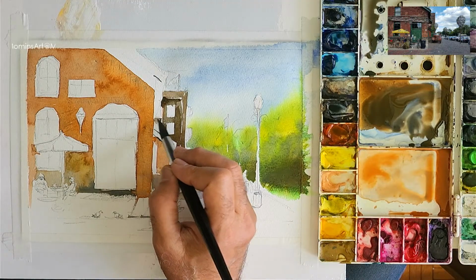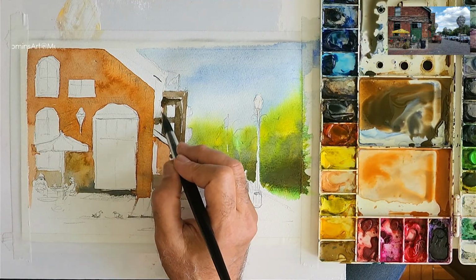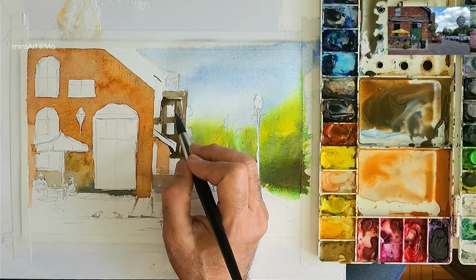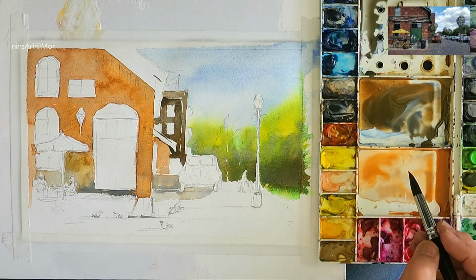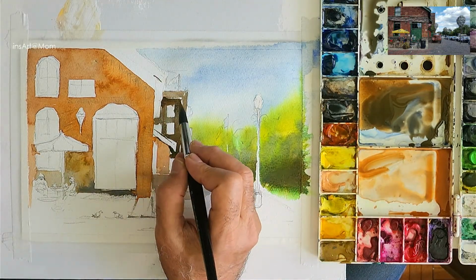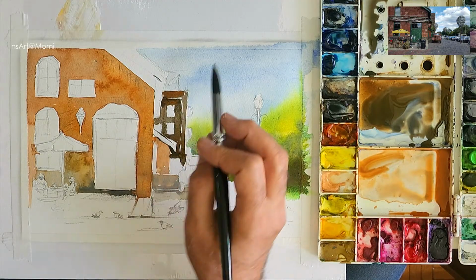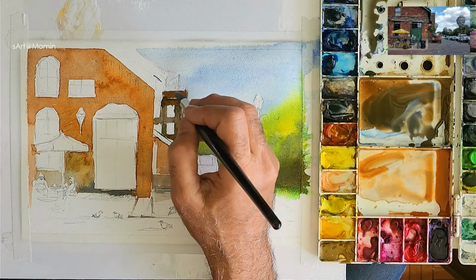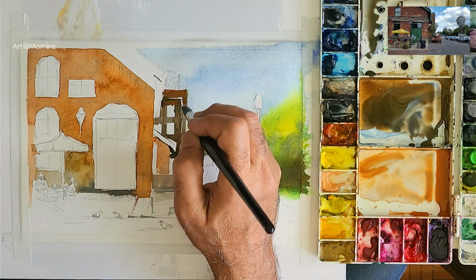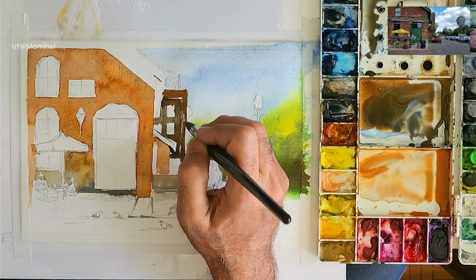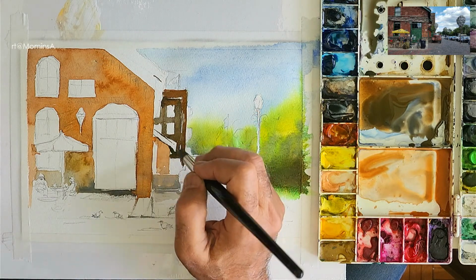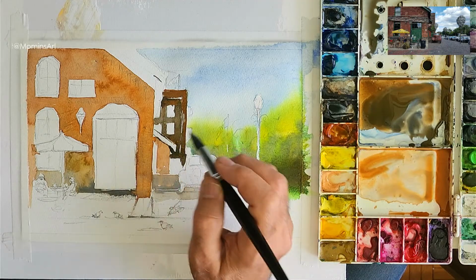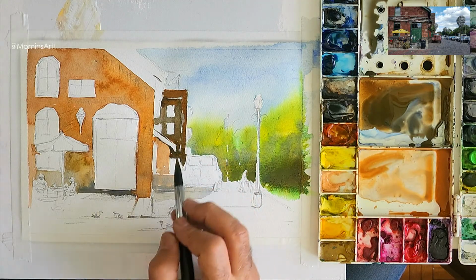Let's get this done quickly. Let's get some orange color, because that building became too dark. Actually, it's just some building, but I made it like a residential building by putting some windows, right?